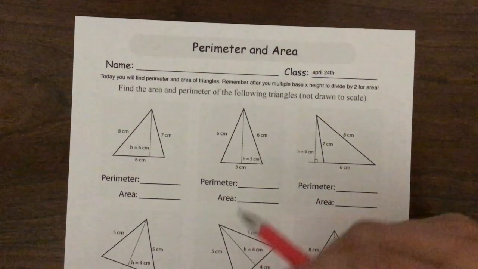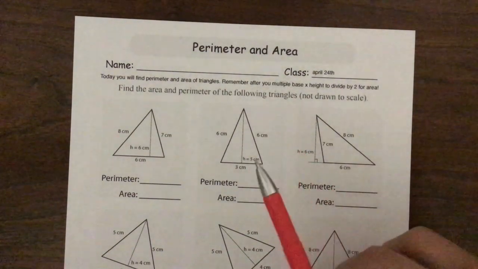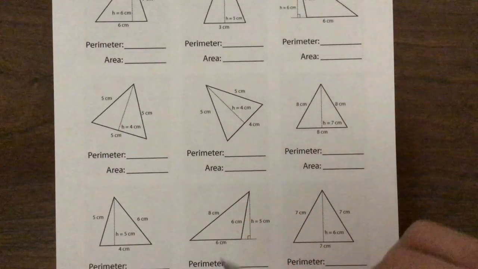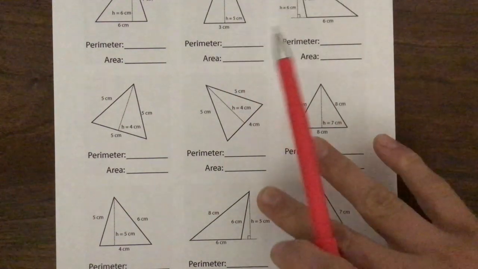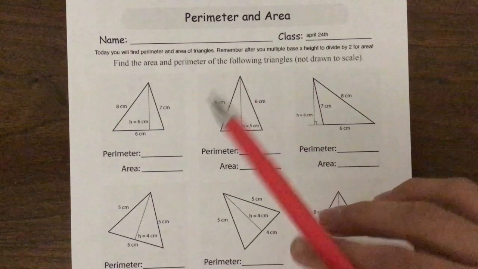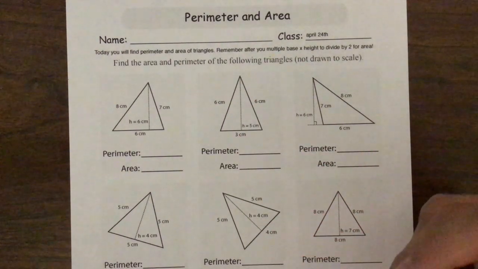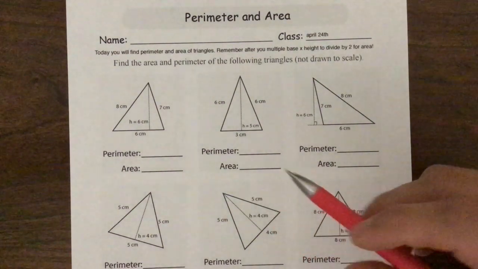Now the perimeter's one of the easier ones, so we're going to start with perimeter. I'm going to do this middle row, and I'm going to leave these outside rows for you guys to do yourselves. Every sheet comes with an answer sheet, so if you need to check it, you can. But I'm going to do these middle ones to show you the steps, and then you guys can do these by yourselves. Let's get started.